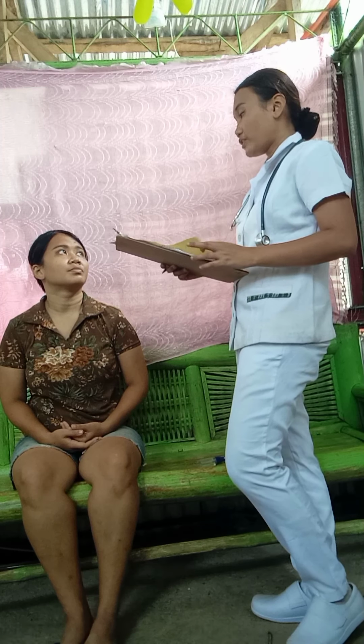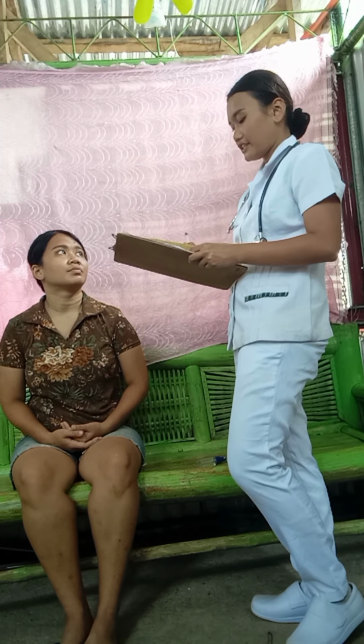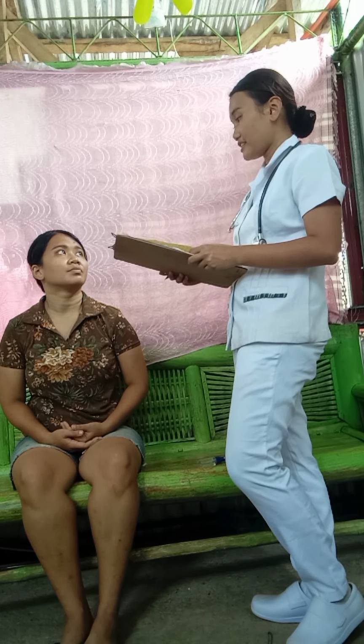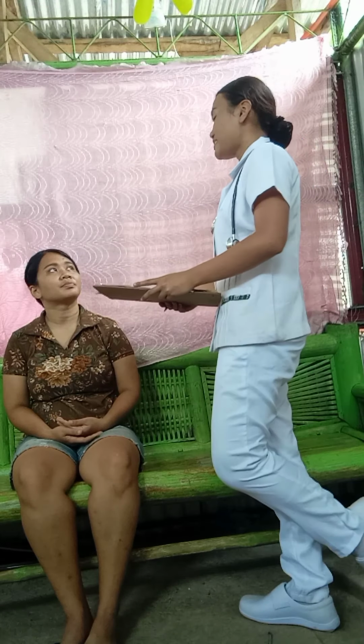Okay, your hair is evenly distributed. I don't see any scars, no dandruff. The moisture is good, the texture is good, and there are no lashes and no scars in your hair. Okay, proceed to our skin assessment.